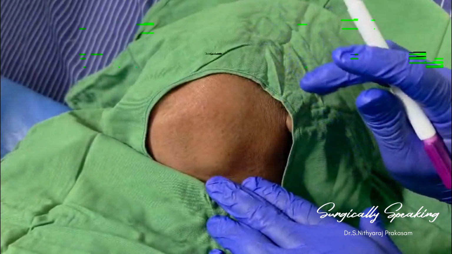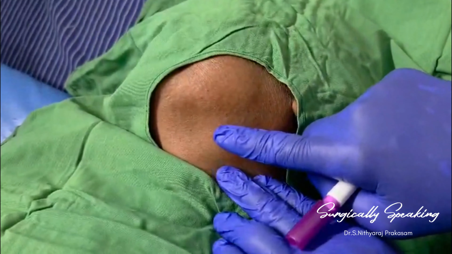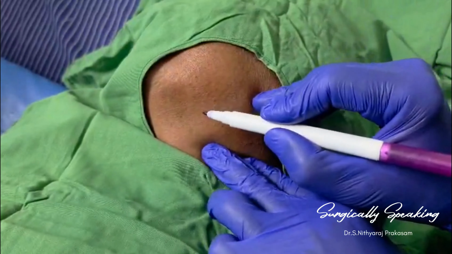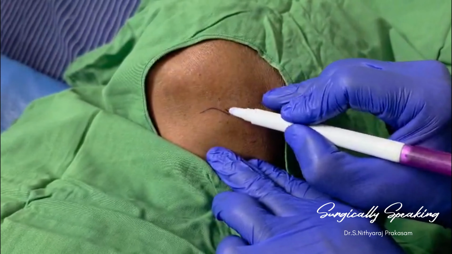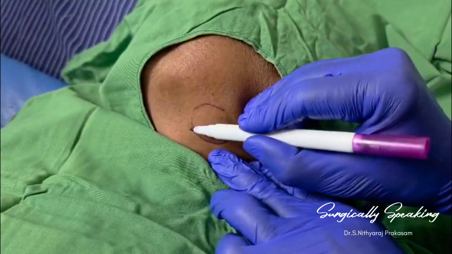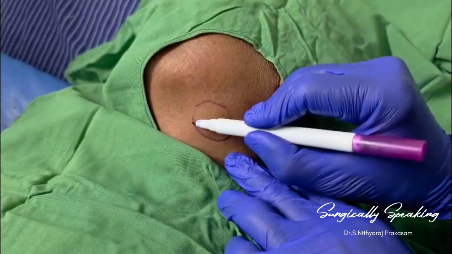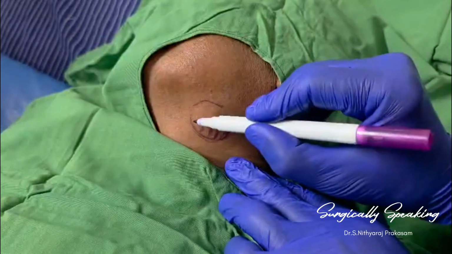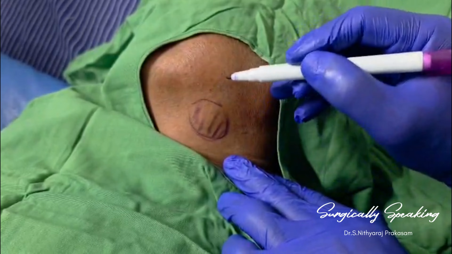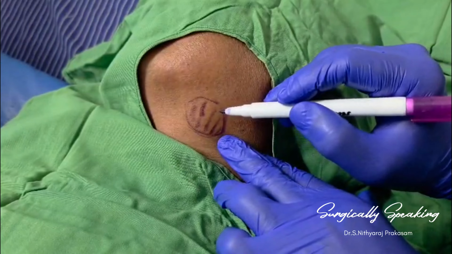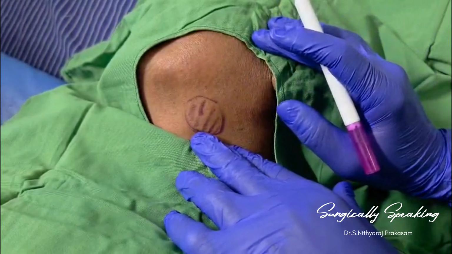This patient has come to us with a swelling in the lateral part of the neck. This is the swelling. I hope you are able to see it in the video. This is the swelling, right? The history is this swelling has been there for 1 year. It's a painless swelling which is slowly increasing in size.